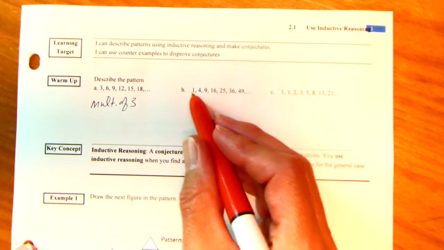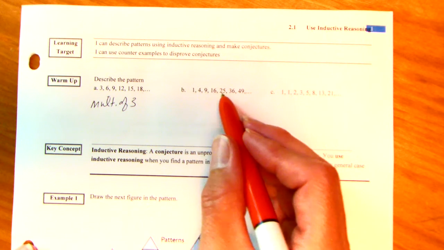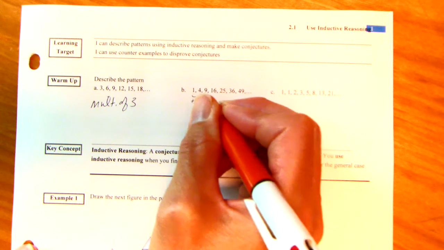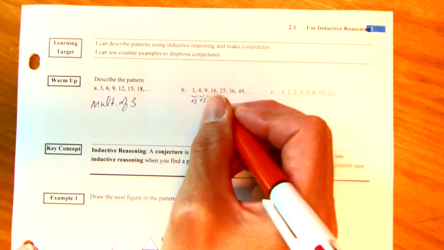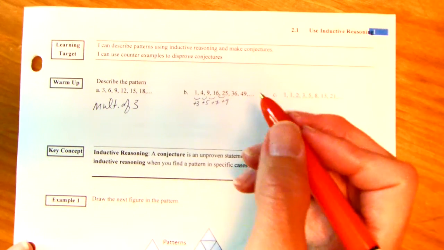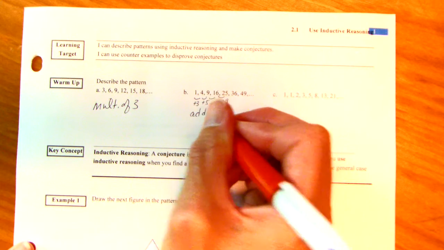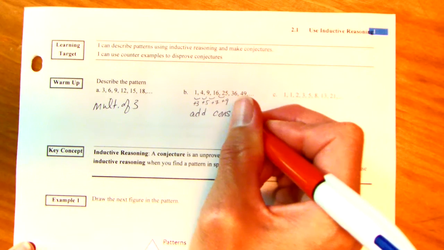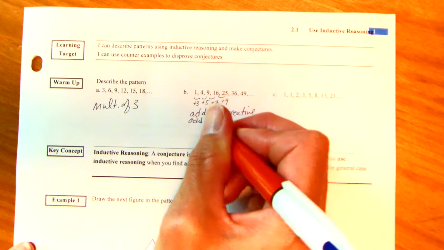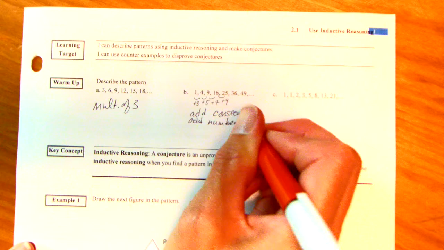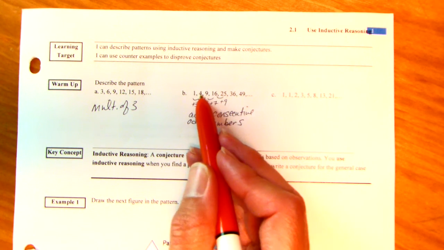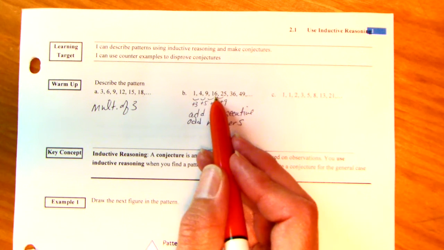How about this one? 1, 4, 9, 16, 25, etc. Well, to go from one to the next, we have to add 3, add 5, add 7, add 9, etc. But take a look at another one. Basically, you're going to add consecutive odd numbers. But another reason these are famous is because these are perfect squares: 1 times 1, 2 times 2, 3 times 3, 4 times 4, etc.